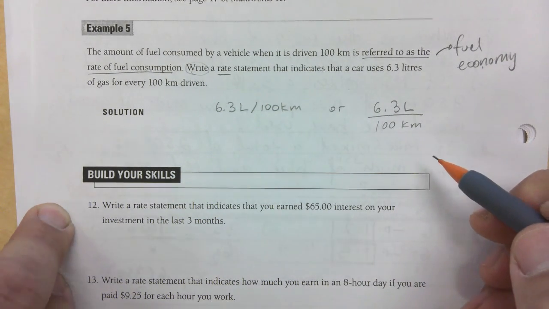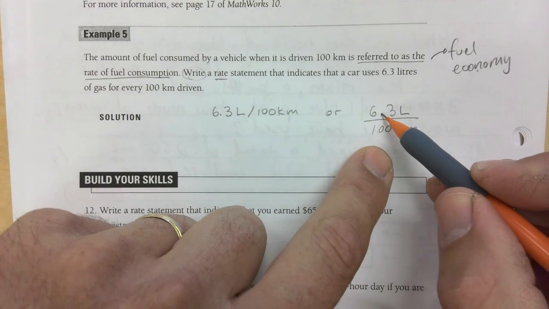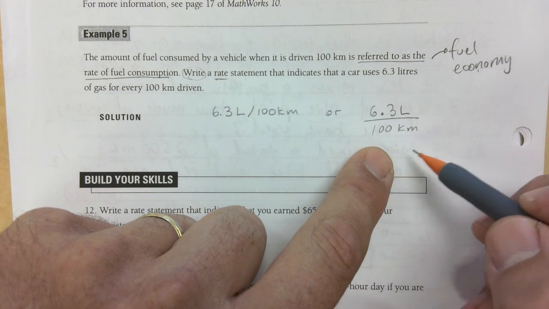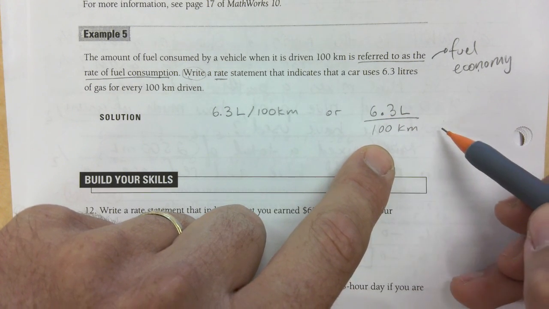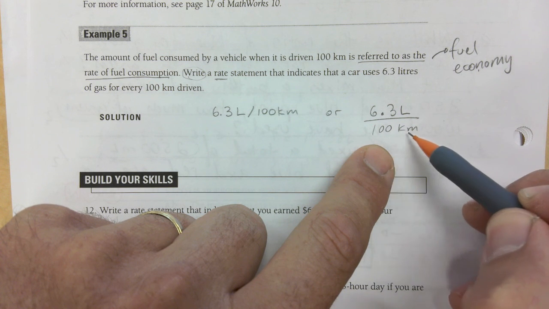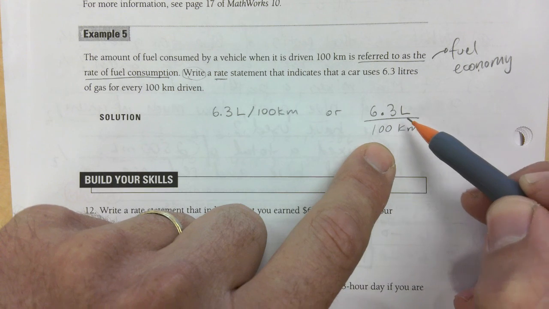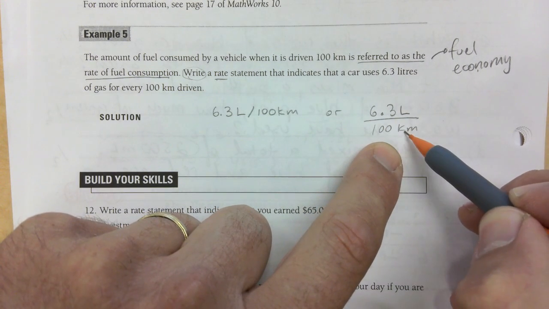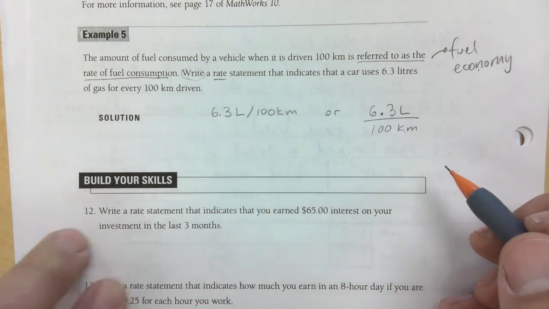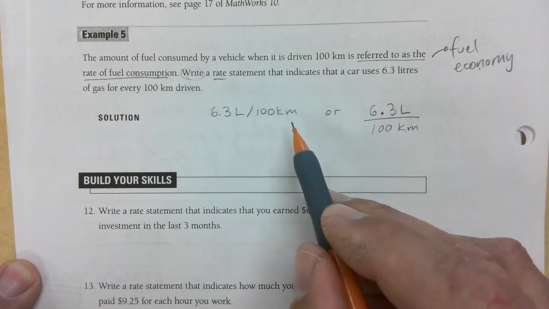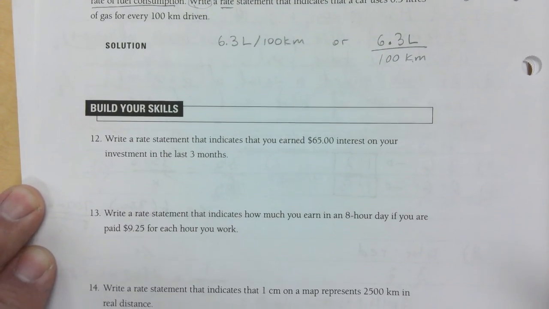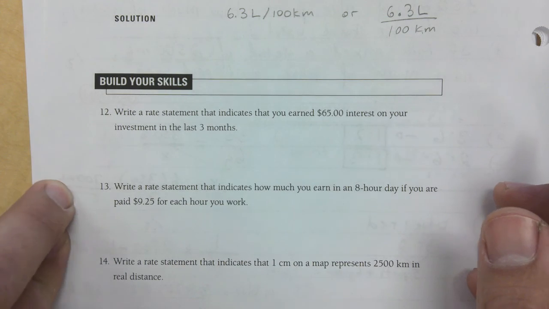And I know I told you we don't like decimals. In general, we don't, but fuel economy is always given per 100 kilometers, right? So a car uses this many liters per 100 kilometers. That's just how we leave it. So this is a statement, folks, okay? It's nothing fancy. It's just as simple as that.